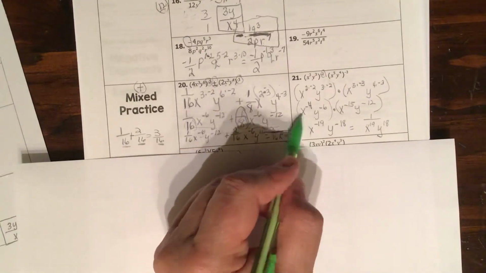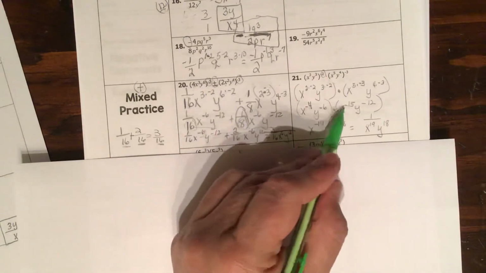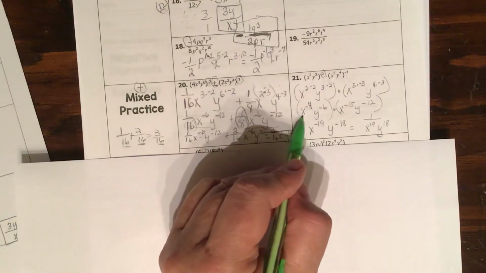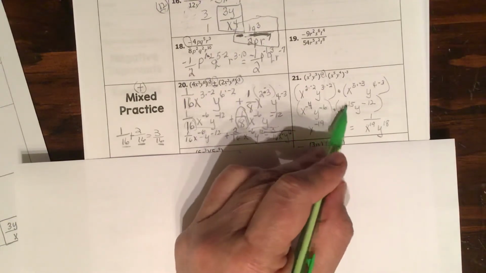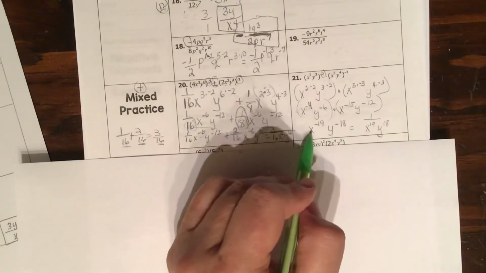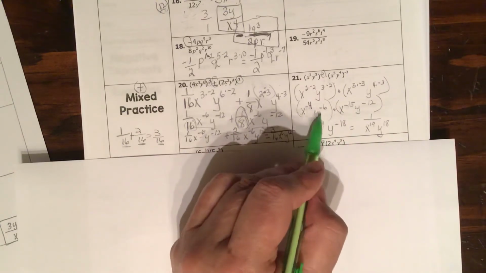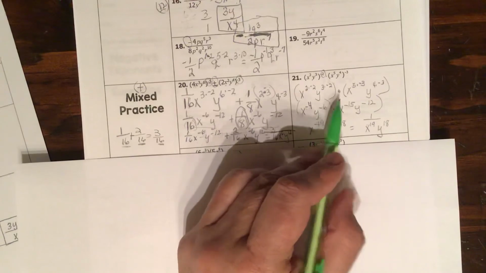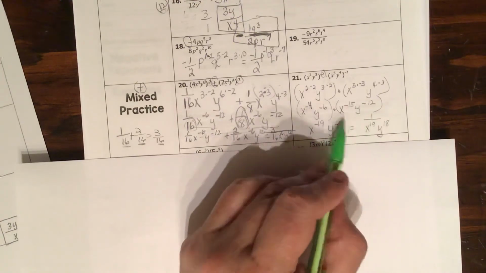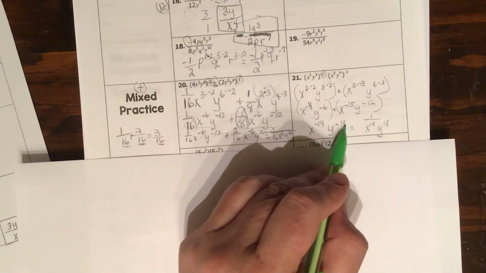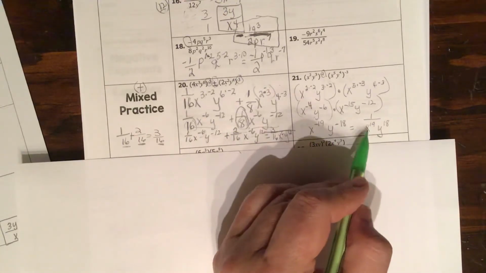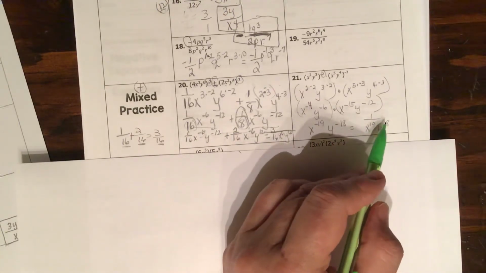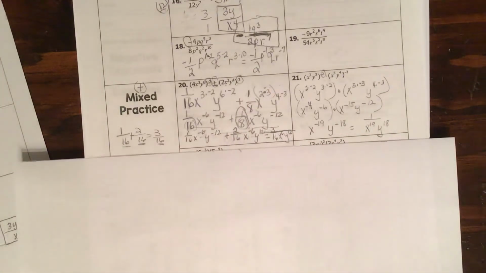Here, when you multiply, you add the exponents. So x negative 4 plus negative 15 is a negative 19. Y negative 6 plus a negative 12 is a negative 18. So because these are negative, you're going to put them 1 over x to the 19th, y to the 18th. And that's how you would do that one.